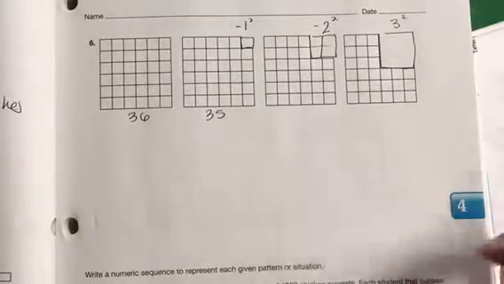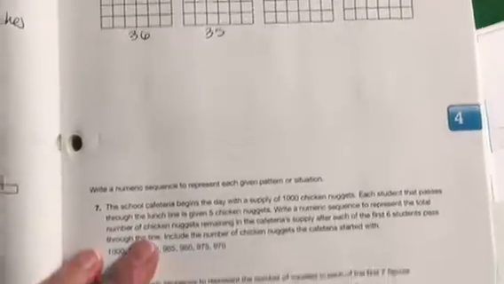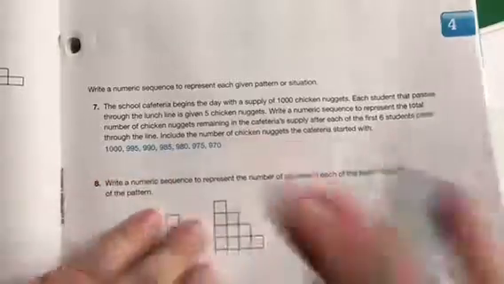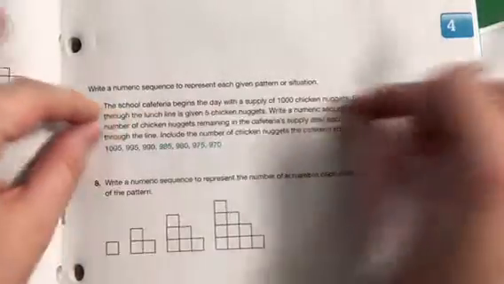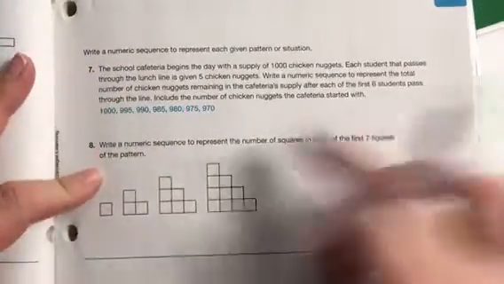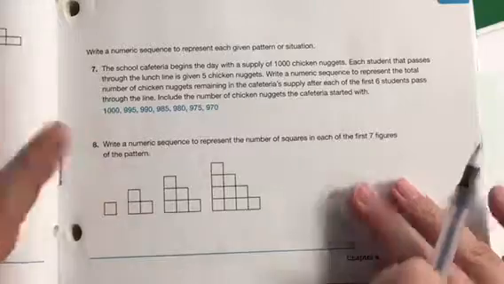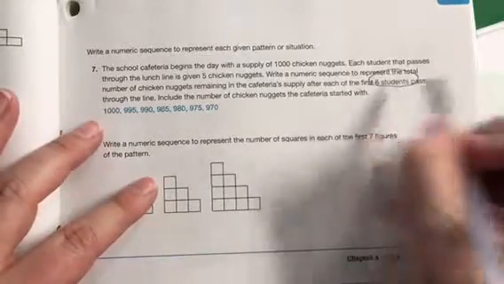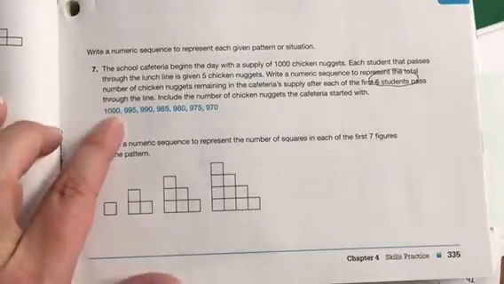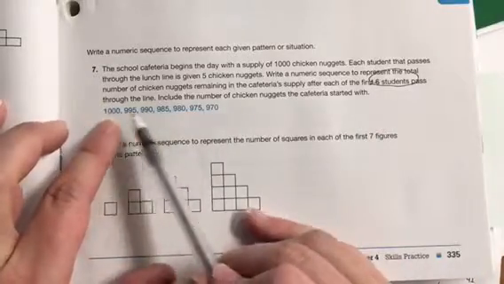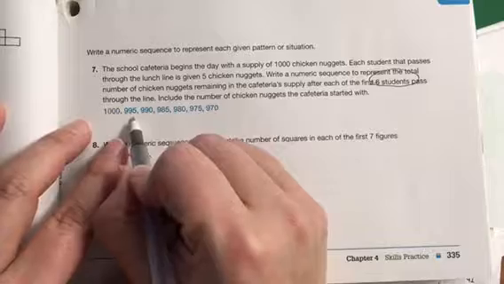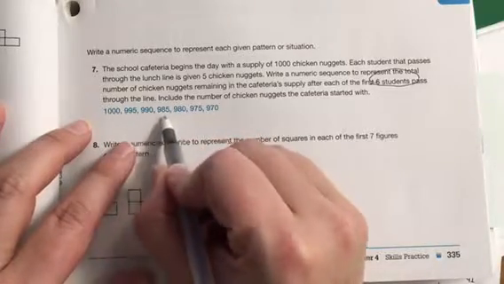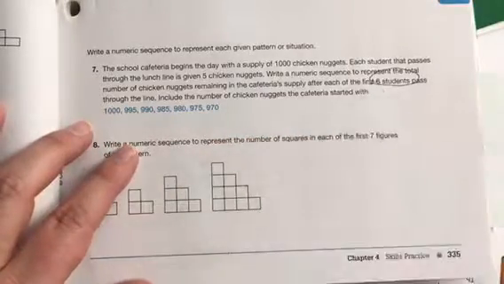Yep. Okay, so then what we're doing on the last part, and so this goes 7 through the end, 16, is you have to write numbers. And so you're going to either have to read some words, or look at the pictures and then read this thing. So like this one says the first 6 students. So this one is chicken nuggets. They had 1,000. So after the first student they had 995. Second student they had 990, and goes down from there. So that's the first 6 students.